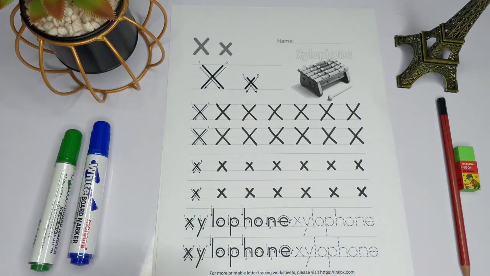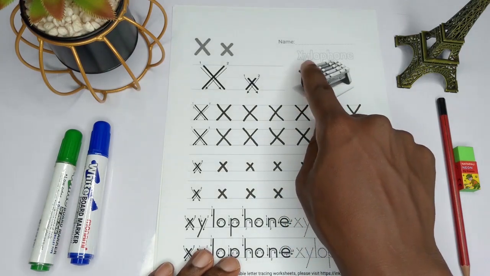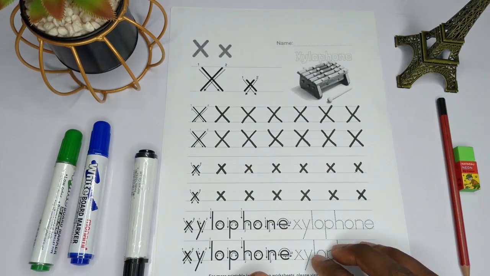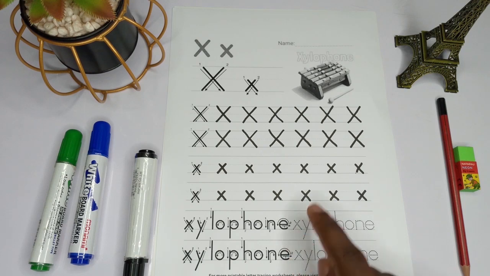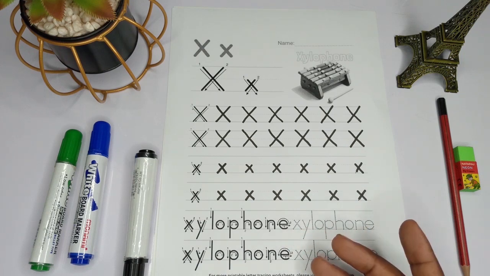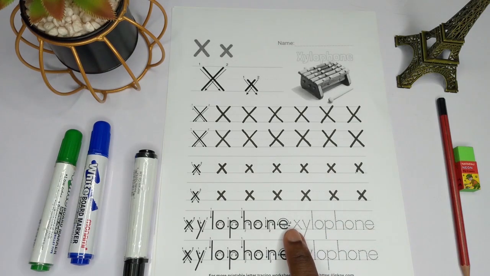All right. So an example of a word of an object that starts with X is xylophone. So we want to look at how to practice writing xylophone in English. Now, if you've been watching this video from the beginning, we've practiced how to write X. Right now we are yet to practice Y, but we can still do that. Lophone. We've practiced all this, so we can write it. So xylophone, the spelling of xylophone is X-Y-L-O-P-H-O-N-E.